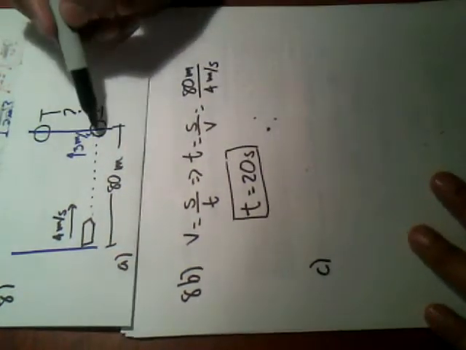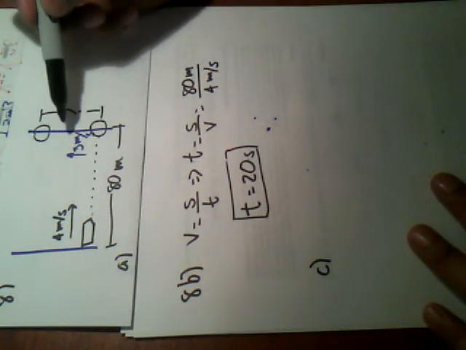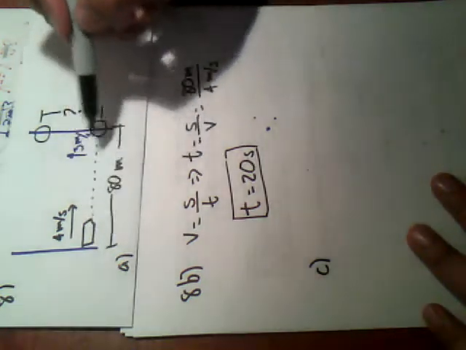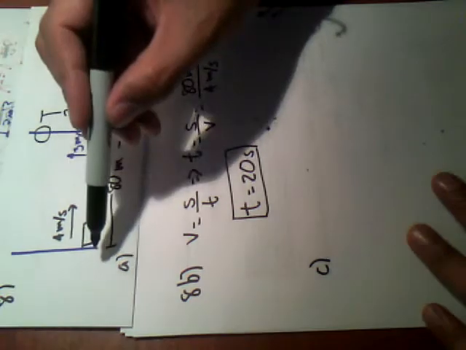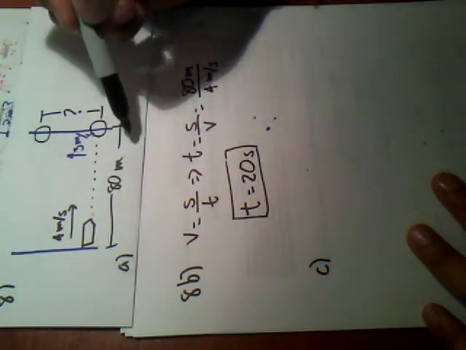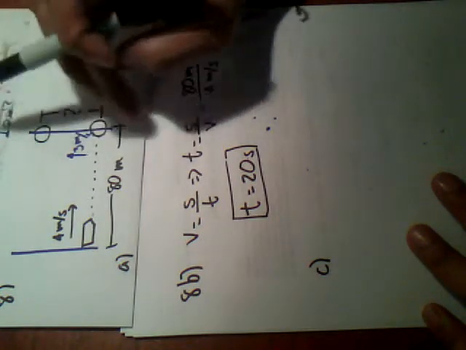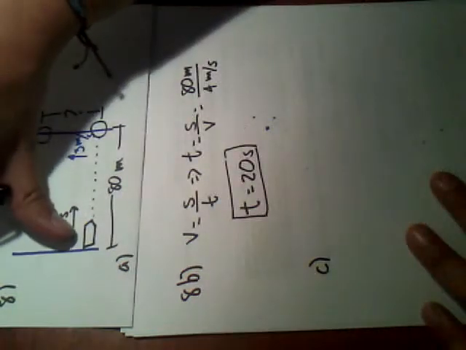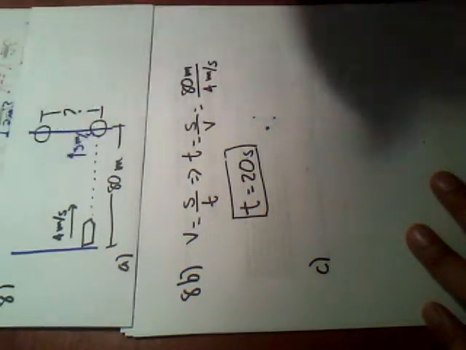So obviously how far the boat goes depends only on the velocity that the river has, not on the velocity of the boat. We just said that the velocity of the boat determines this time, but it doesn't determine anything in this direction. So I'm going to forget now about the 4 meters per second, and I'm going to work with 3 meters per second.